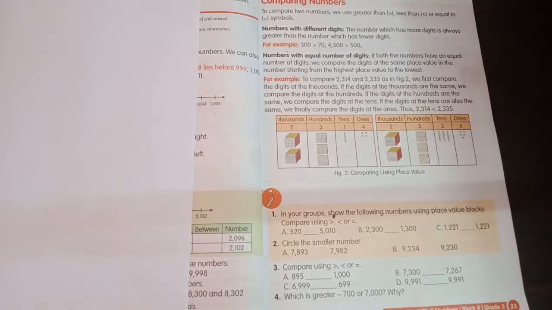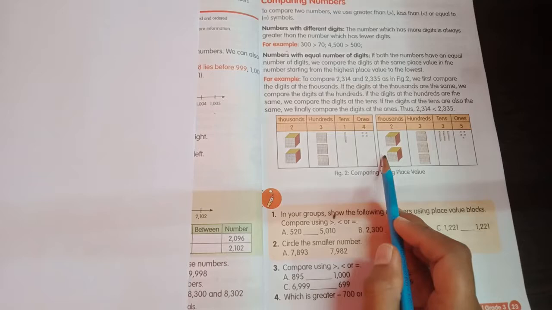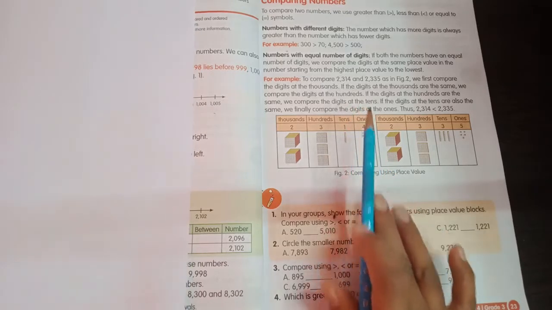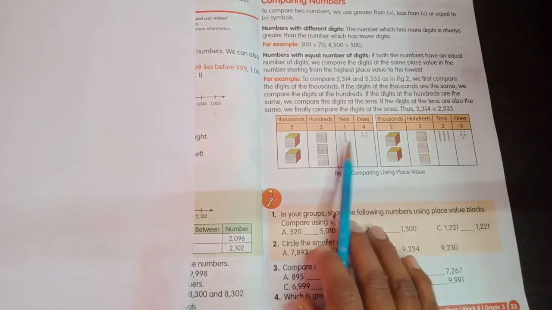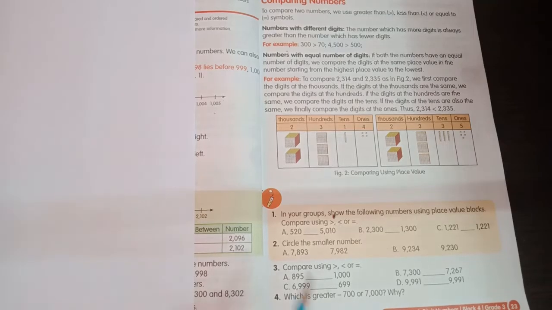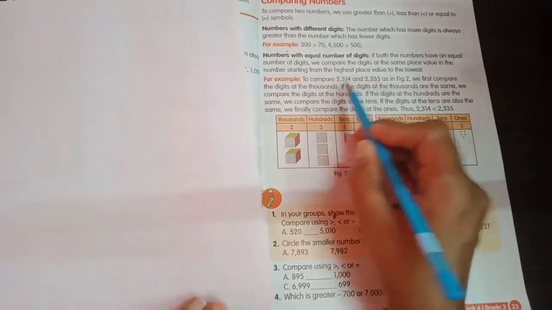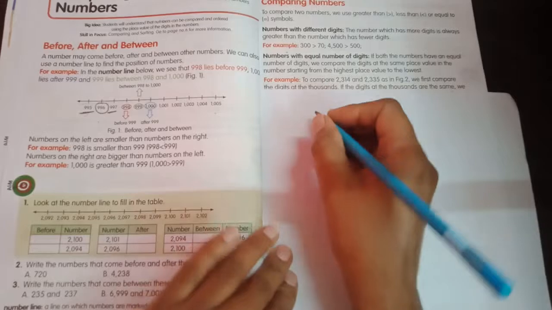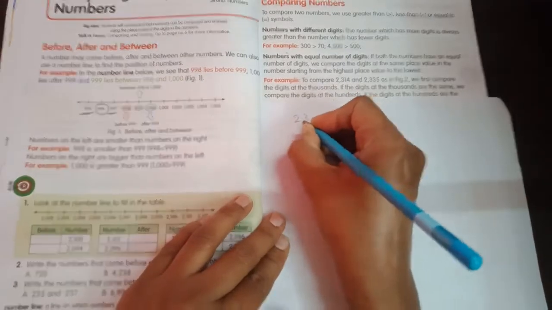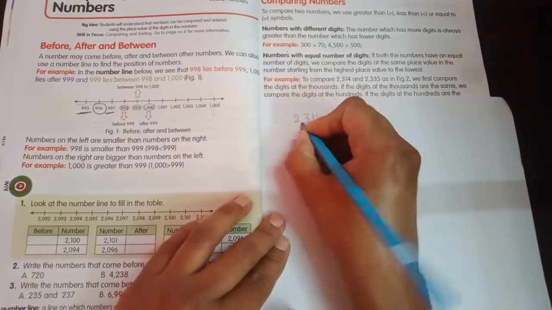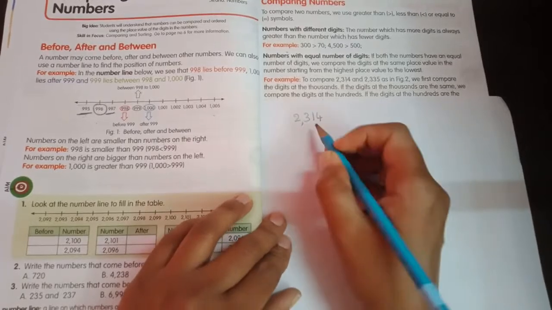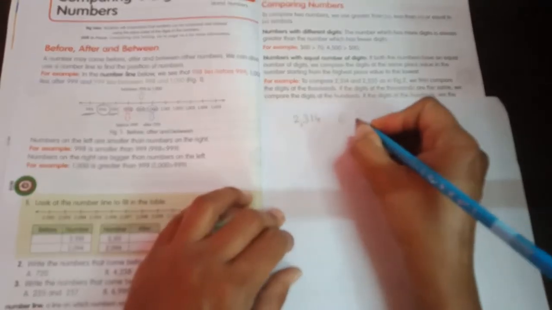and here, children, yes, while comparing 4 digit numbers, they are giving us a clue. They are teaching us a new method. For example, they have two numbers here. Okay, so let me write 2314, and don't forget to put the comma, and yes, 2335.